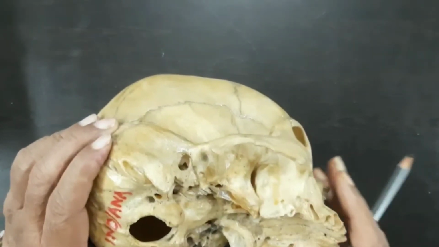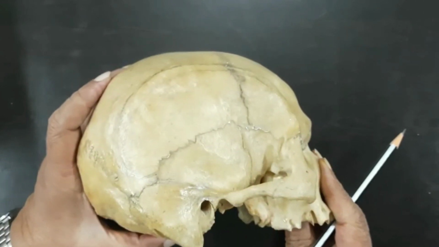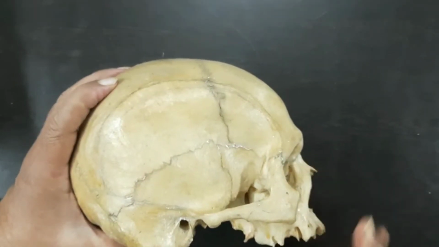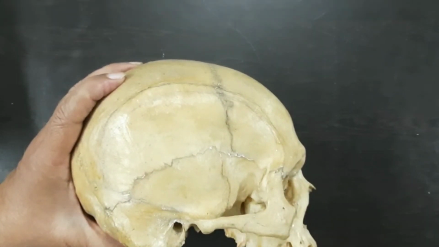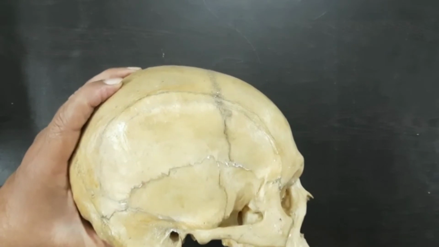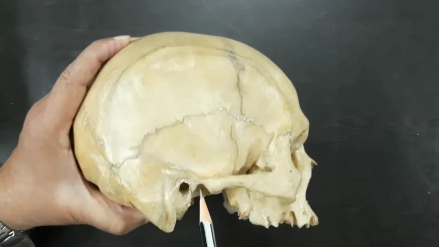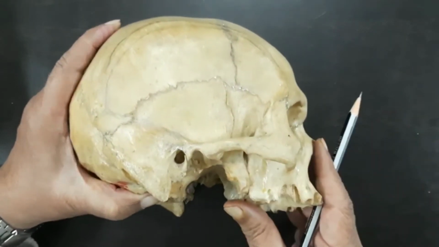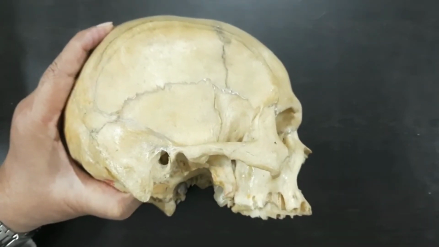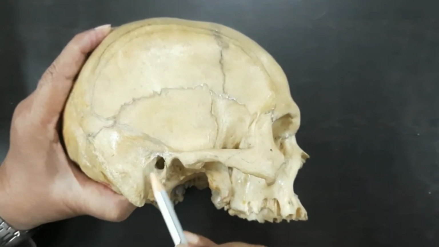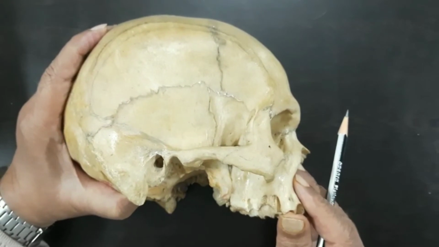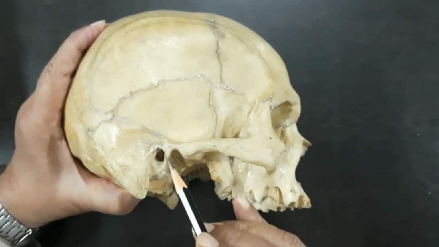Okay, mandibular fossa. Anyway, next, after this zygomatic arch and this temporal fossa and its temporal line, let us go to the external acoustic meatus. I will tell you about the external acoustic meatus. Now this external acoustic meatus is formed by two bones.